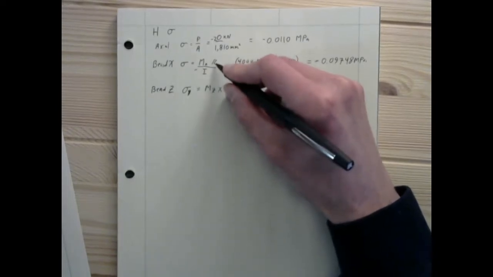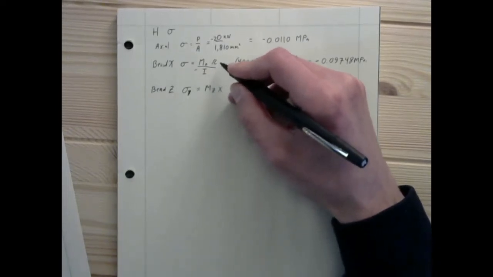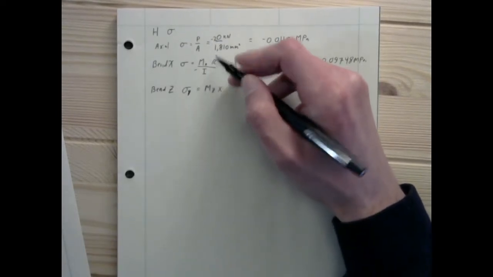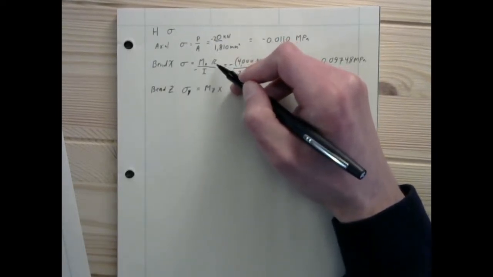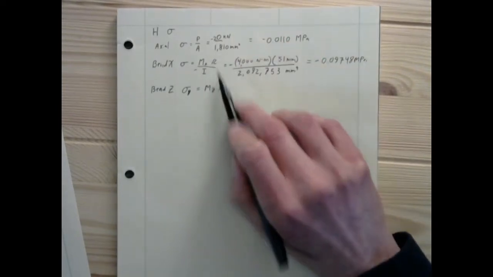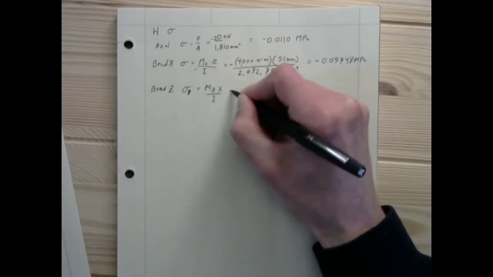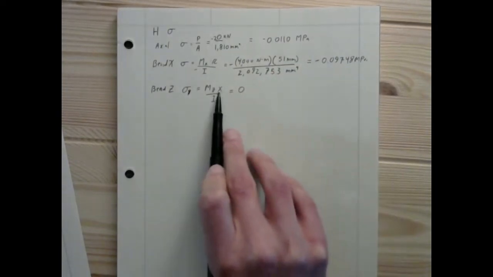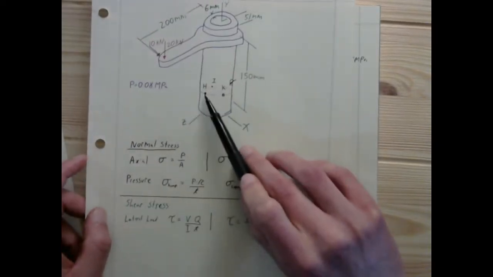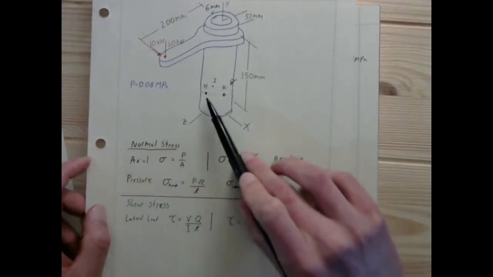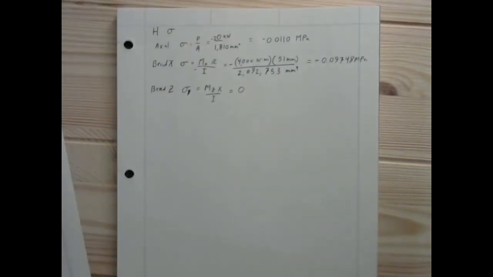I wrote r right there, but we could also accurately describe that as z. But it's not going to be the radius. In this case, it'll be 0, because x will be 0. Our distance away from the neutral axis of this circle in the x direction is going to be 0 at point H. So we're good. We're golden as far as that goes. That's the two normal ways that we would find normal stress.